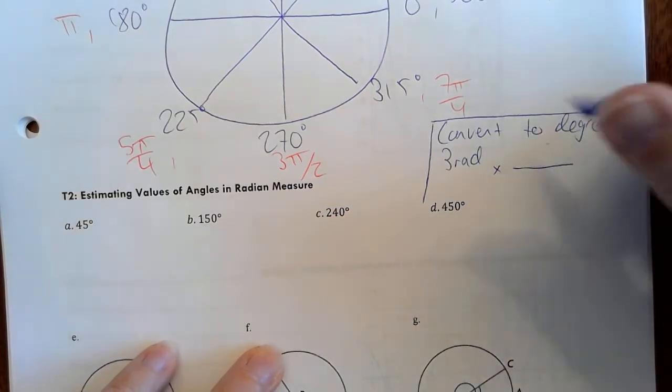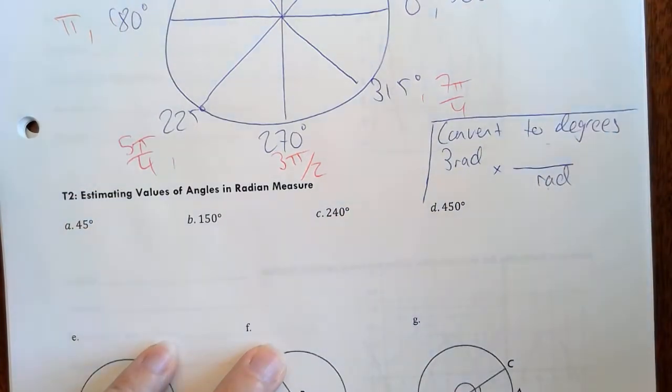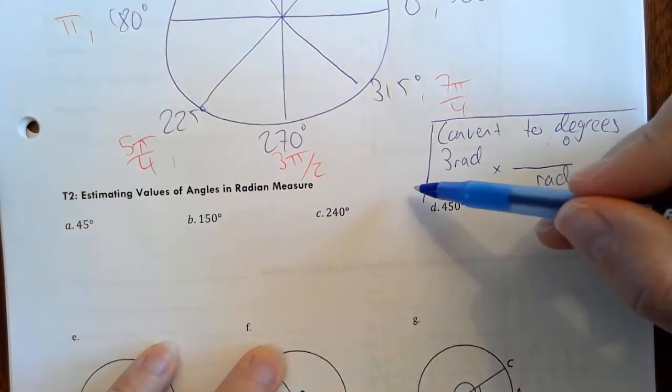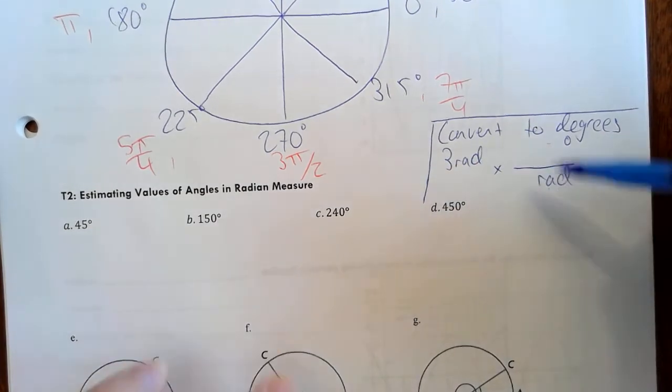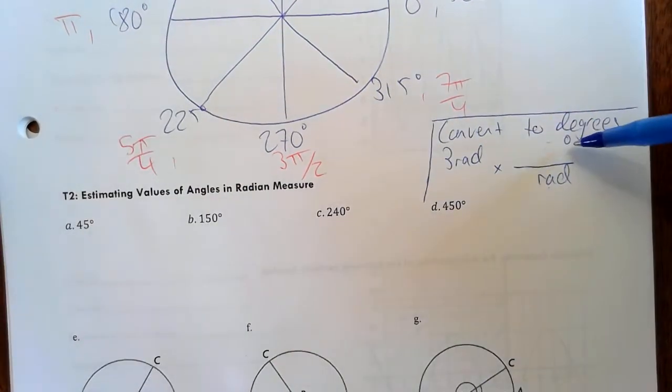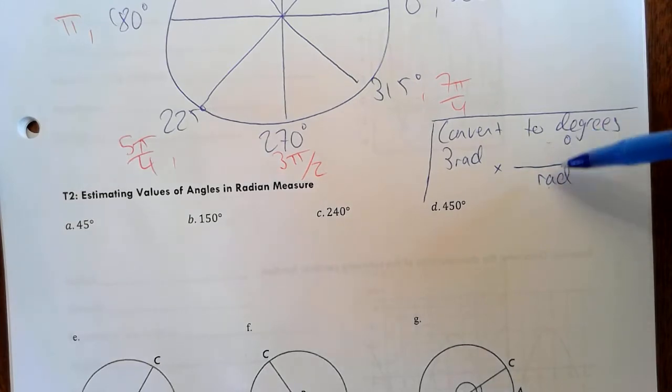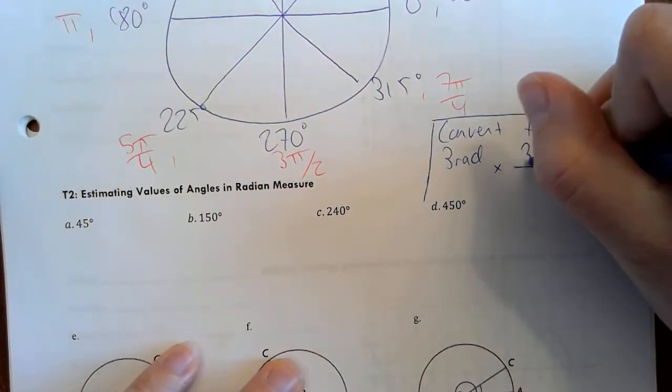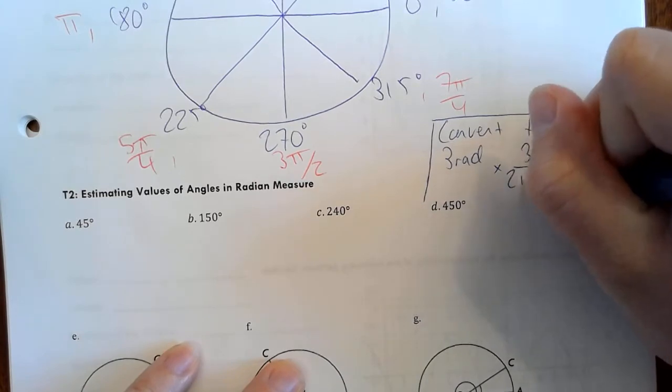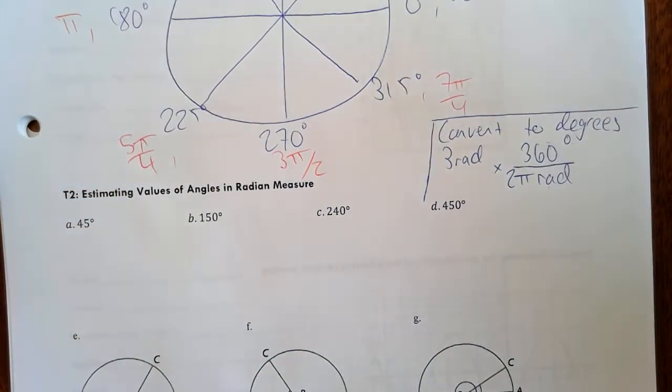Well, it should go at the bottom, right? Radians. And then degrees should go on top, so that when I multiply straight across, the radians will cancel out, and we'll be left with degrees. Okay, now, how many degrees to how many radians? Well, there are 360 degrees to 2 pi radians.